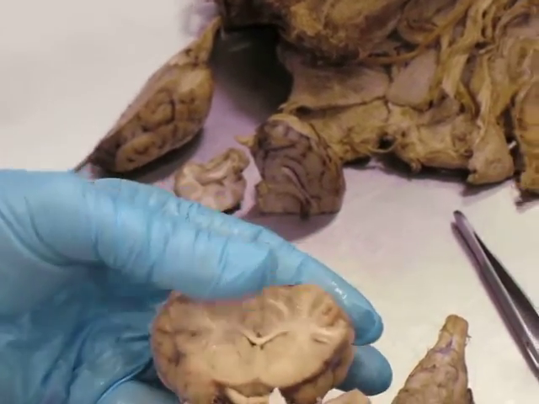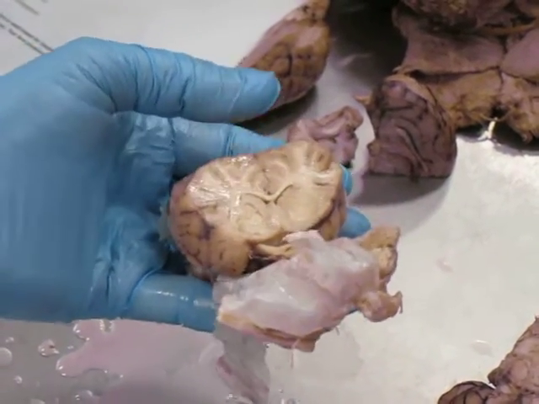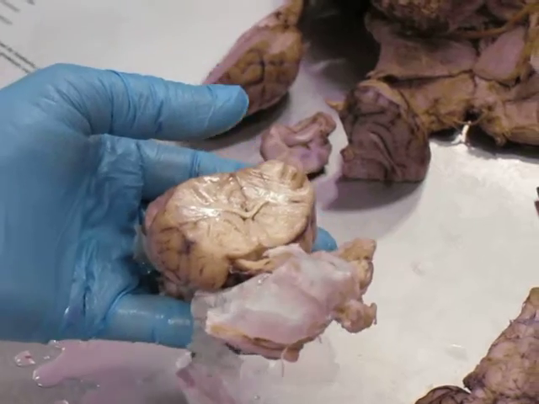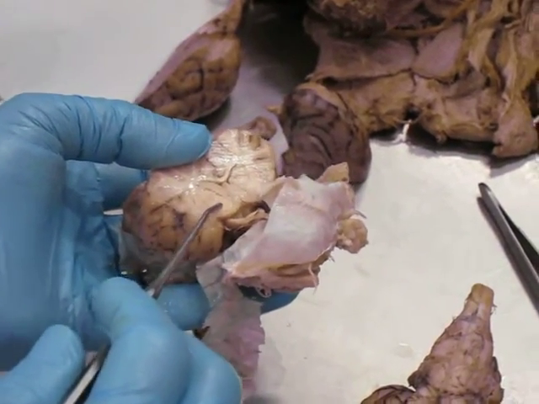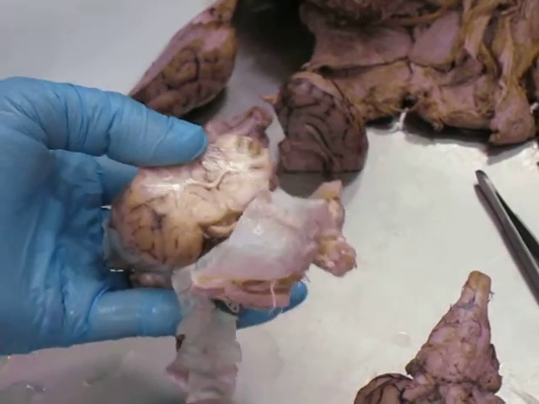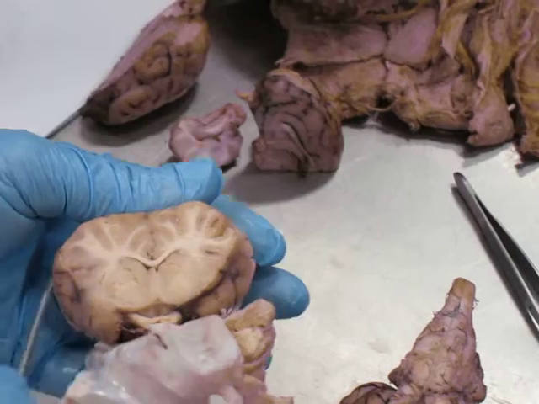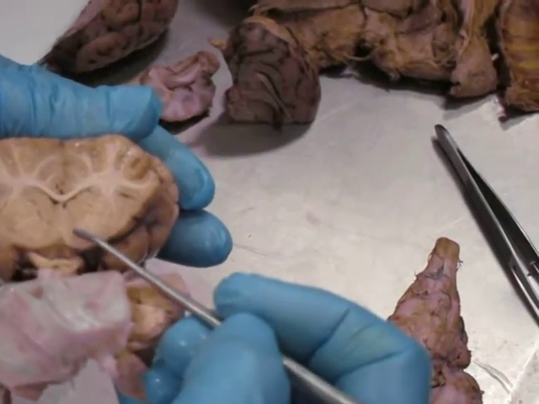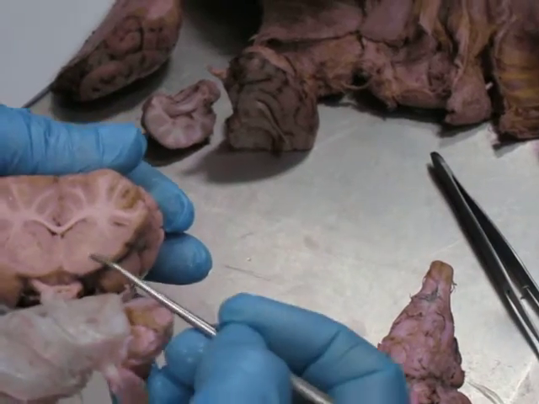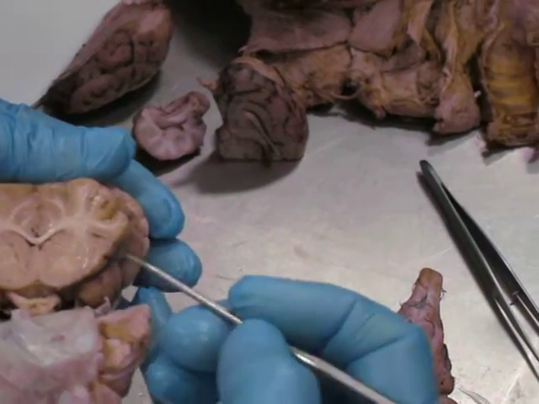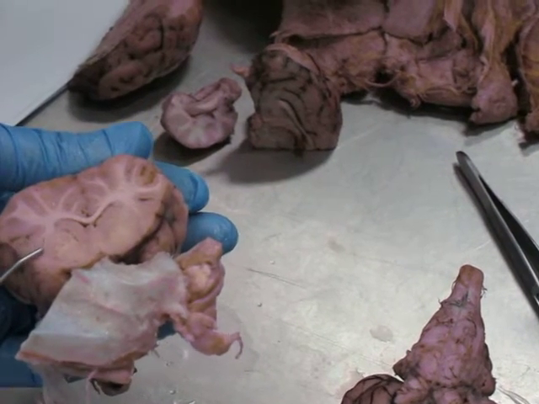Is that the same as the corona radiata, or are they two different things? It's part of the association fibers. The corona radiata hooks up with the internal capsule, which is projection fibers. What exactly is the internal capsule? Can you point it out there? You see it very faintly, kind of like striated white fibers. That's the internal capsule.